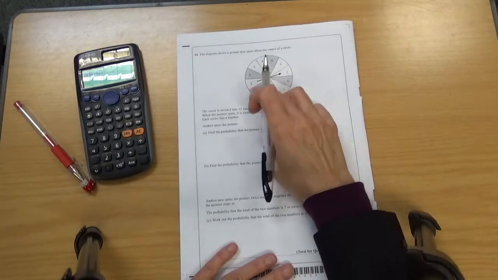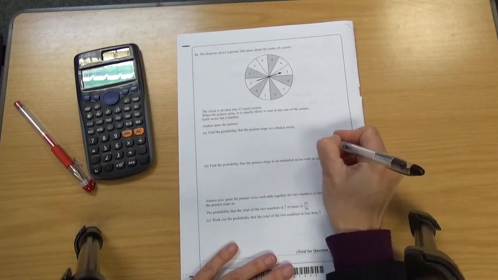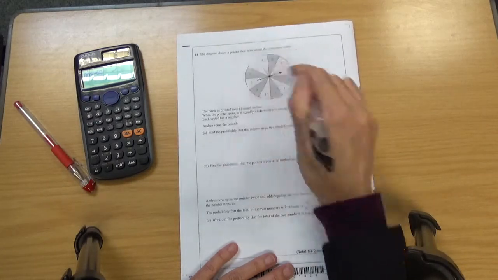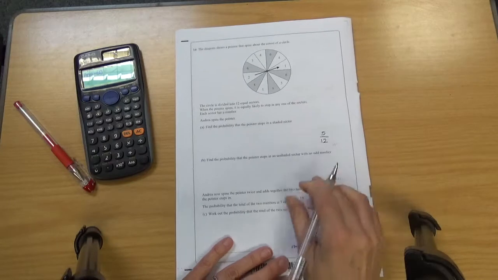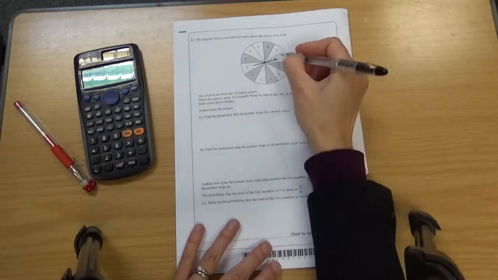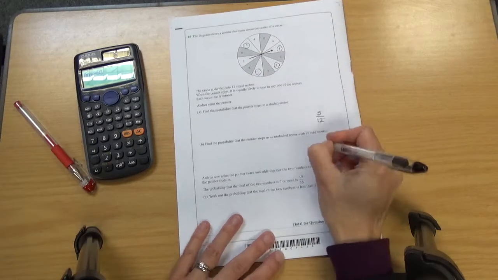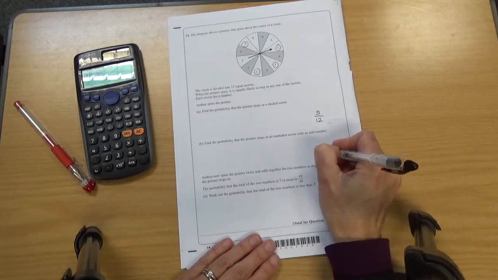Shaded sector 1, 2, 3, 4, 5. I've got 5 out of the 1, 2, 3, 4, 5, 6, 7, 8, 9, 10, 11, 12. Unshaded with odd, so that's that one, that one, that one, or that one. There's 4 of them out of the 12.